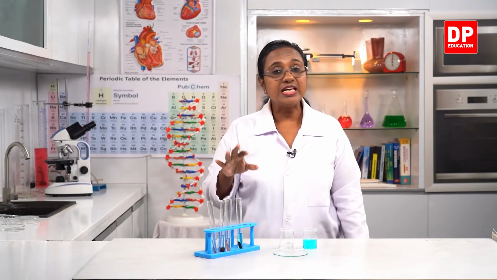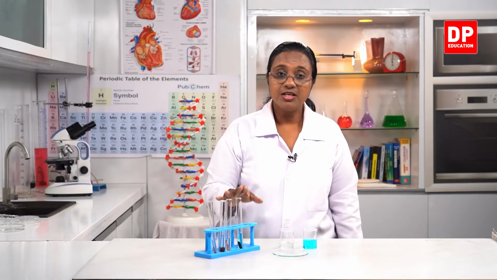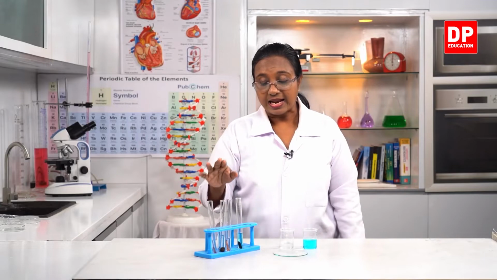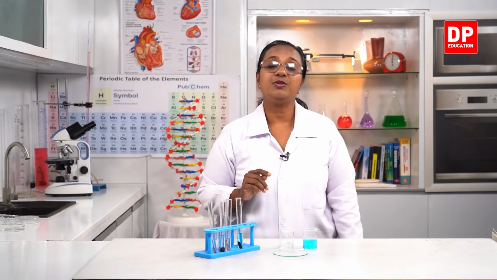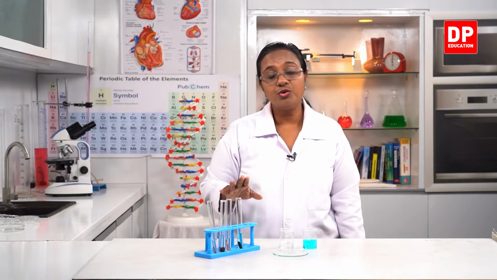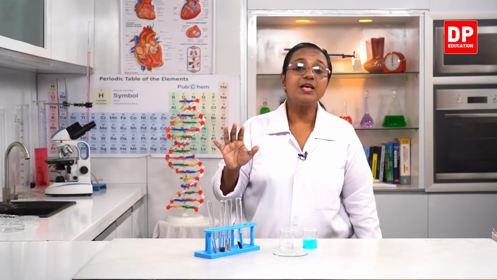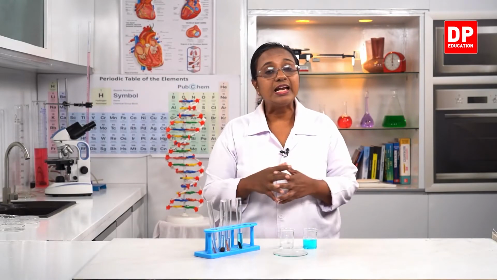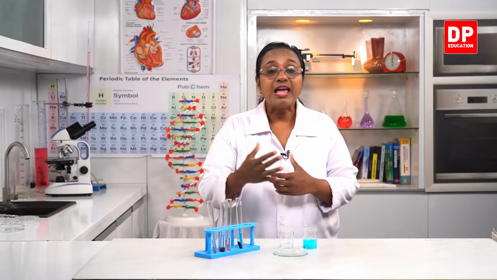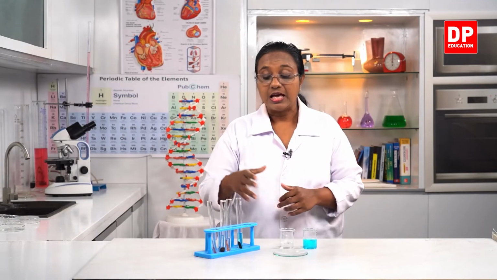When you put zinc into copper sulfate solution, copper is displaced. At the same time, when you put copper into zinc sulfate solution, there is no reaction. So from these observations, students, we can get an idea about the reactivity of metals. Zinc is more reactive than copper.